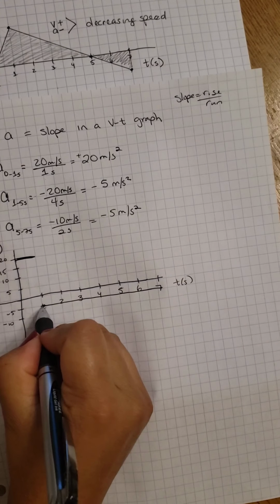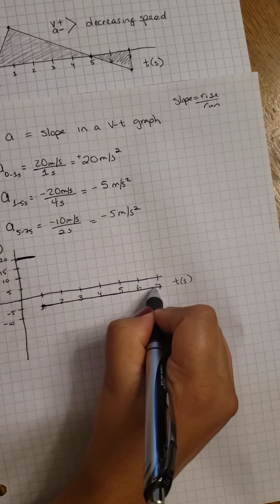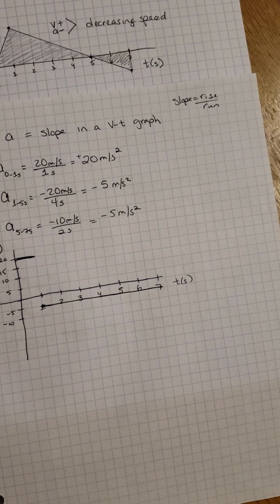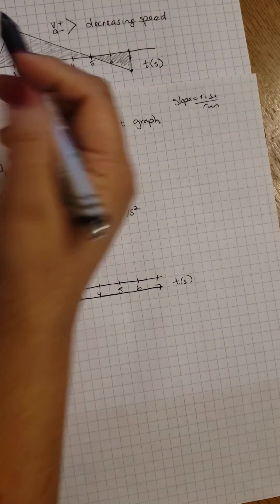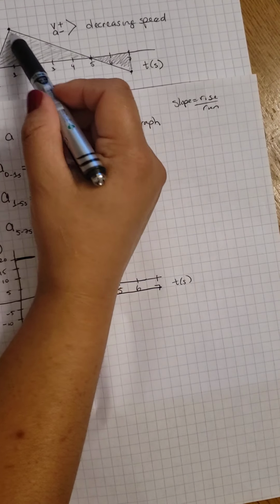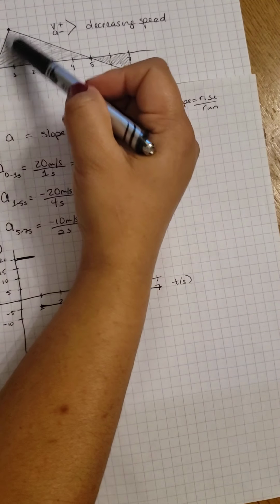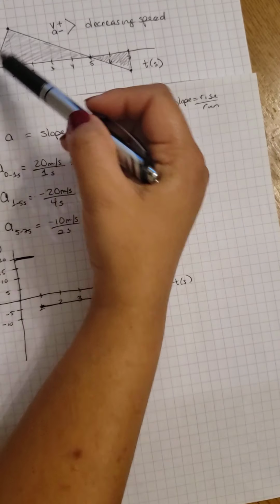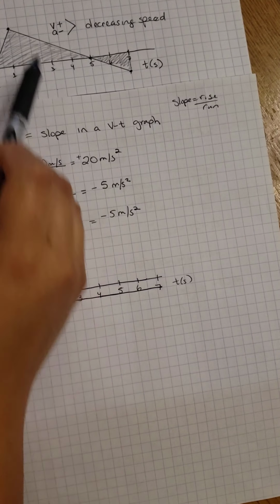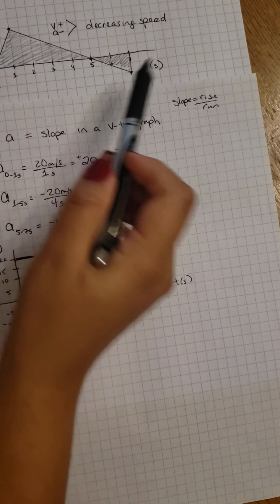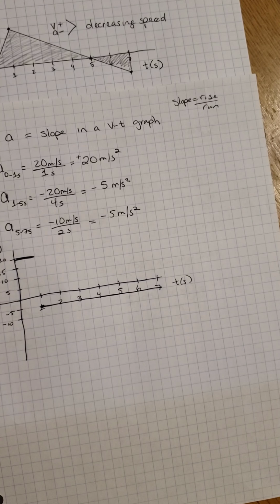I made my numbers too close to the line, but that would be your acceleration time graph. Remember, anytime you have a straight sloped line in a velocity time graph, that tells you that your acceleration is constant as long as that line continues. So between 0 and 1 seconds, it's 20 meters per second squared, and for the rest of the motion, it's going to be negative 5 meters per second squared. And that's how you graph part D.